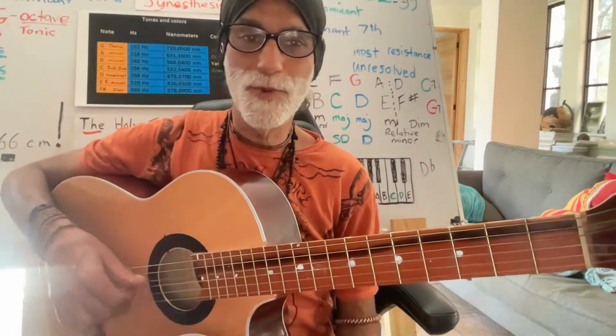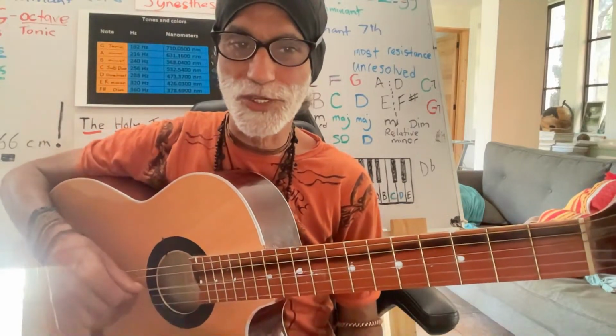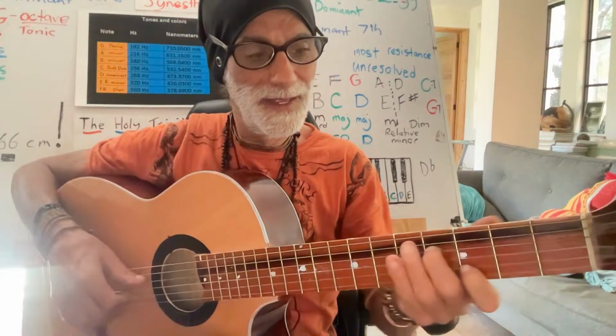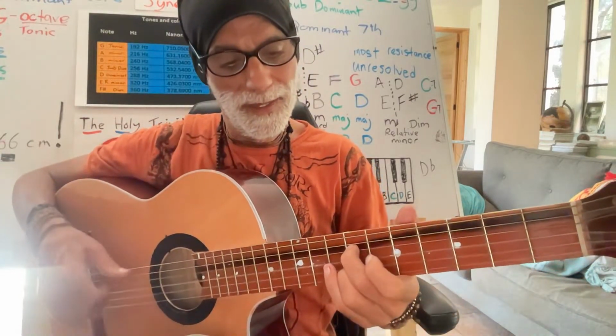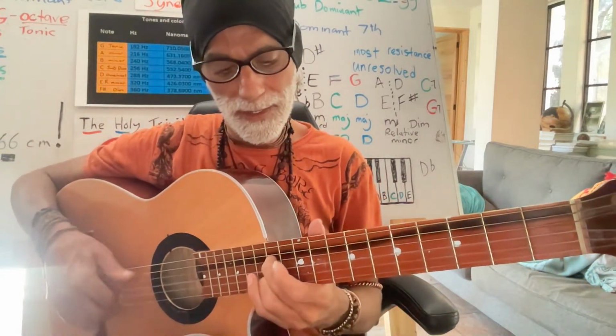Well, because remember, these strings don't change from standard tuning to open G tuning. These three don't change. So you can play because I know all the scale tone chords.